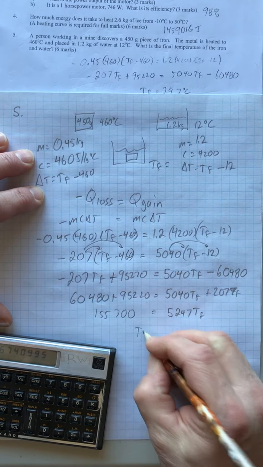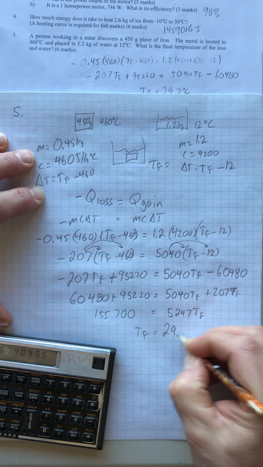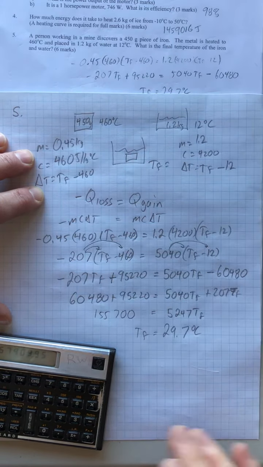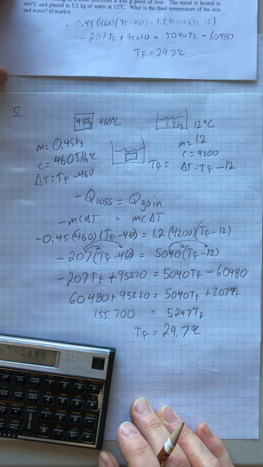Final temperature of 29.7 degrees Celsius. That's the one for that guy.